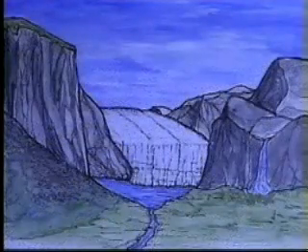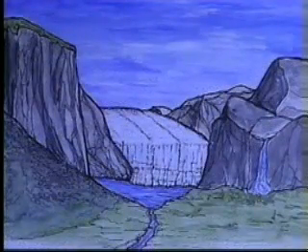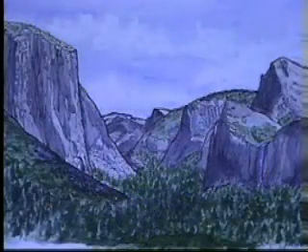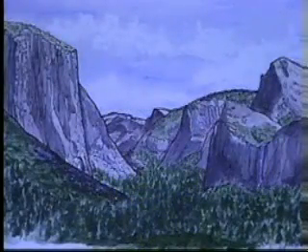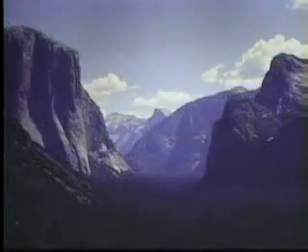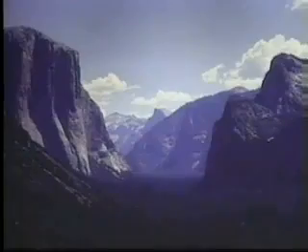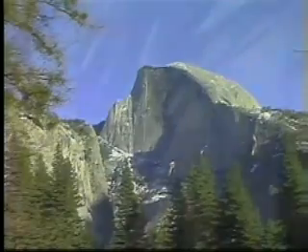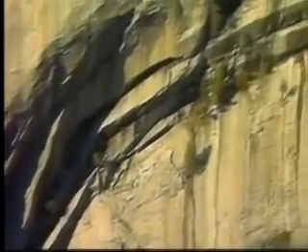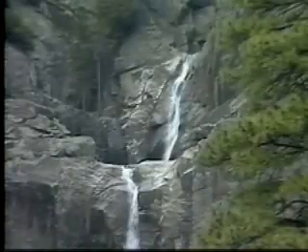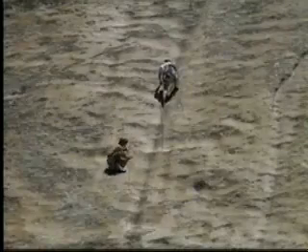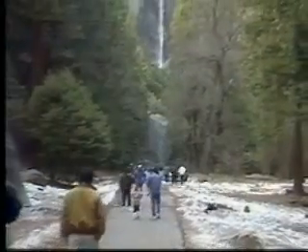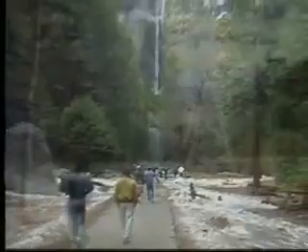With passing time, most of these glaciers melted, sometimes leaving behind majestic ice-carved valleys. Yosemite Valley in Yosemite National Park is one excellent example of an ice-carved valley. From its cascading waterfalls to its tremendous granite walls, Yosemite attracts thousands of spectators each year.